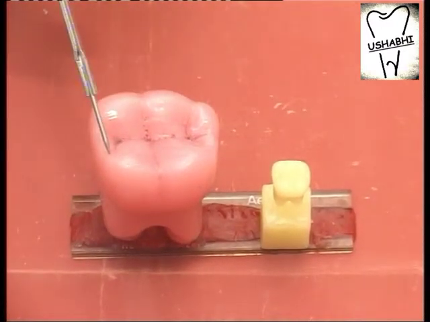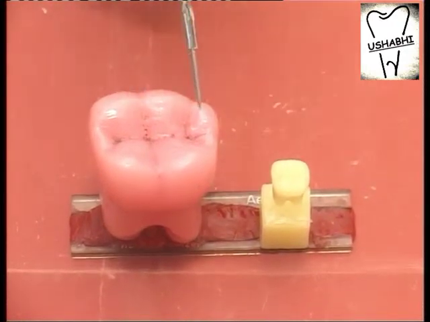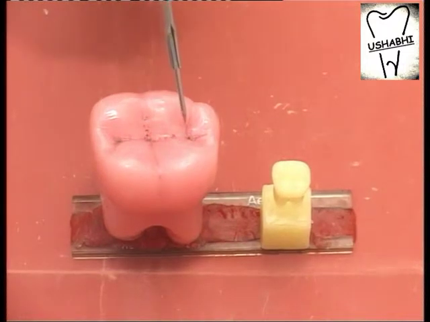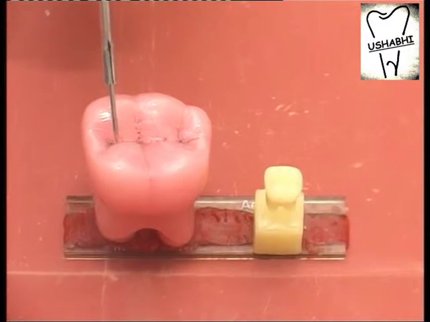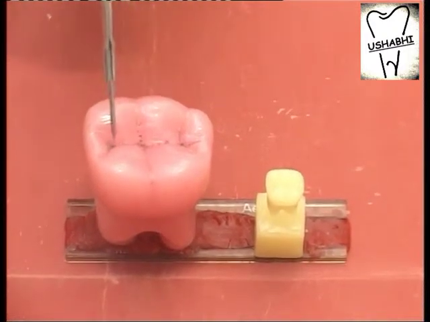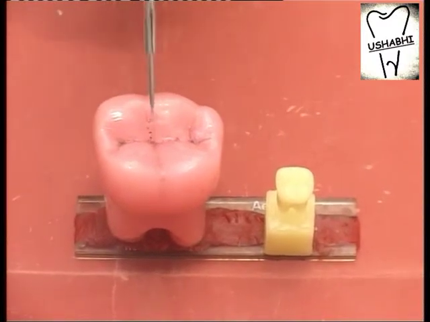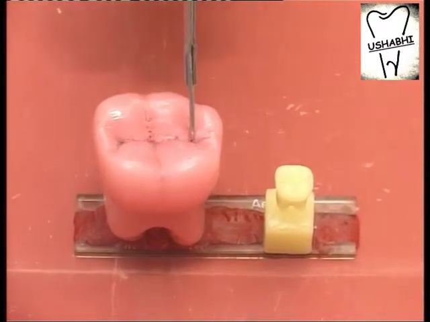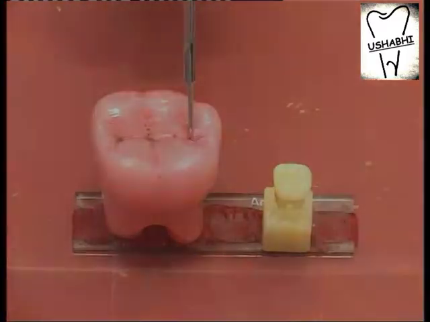We have 2 marginal ridges, the mesial marginal ridge and the distal marginal ridge. The buccal grooves separate the cusps on the buccal side, and the lingual groove separates the lingual cusps. On the occlusal surface, we have a central groove running mesiodistally. From this groove, we have other supplemental grooves emerging. There is a central fossa in the center of the tooth with a central pit, and there is a mesial triangular fossa and distal triangular fossa with their respective pits.